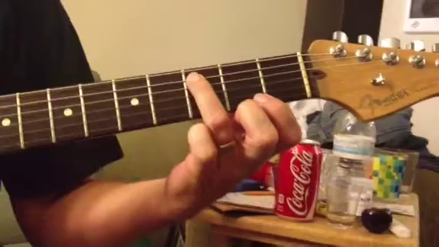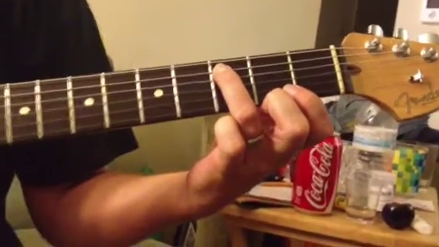Okay, so I'm finally home and can flesh this out on the guitar. So this is C major pentatonic in the open position in 1 octave. So we're going to start on the 5th string of the 3rd fret, which is C.